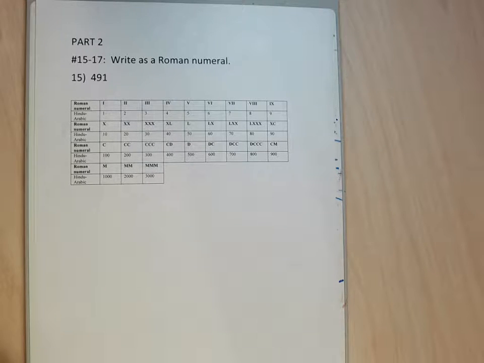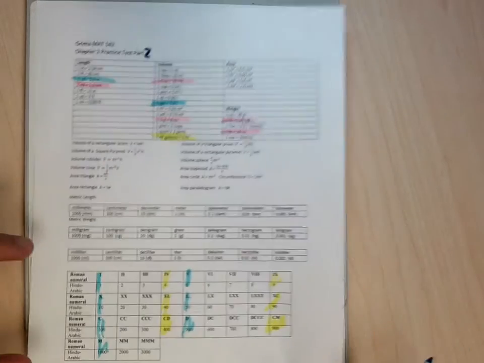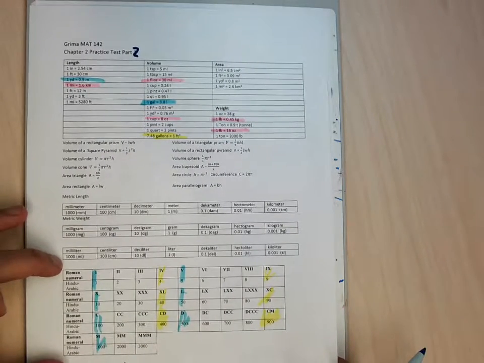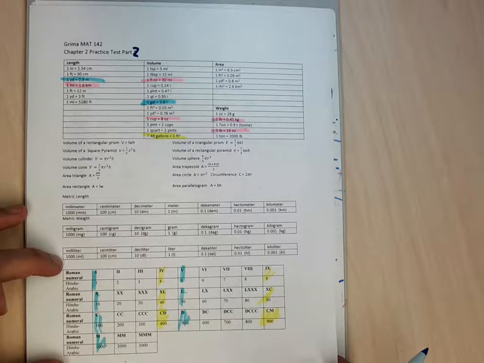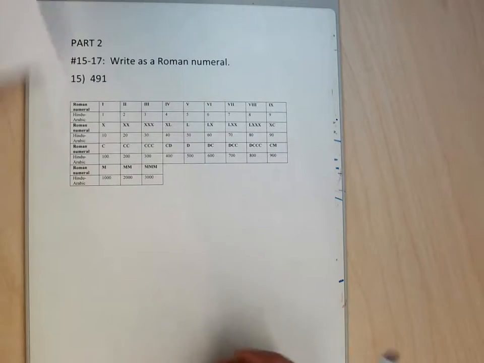So for part 2 of this test, we're dealing with the Roman numerals and the bases. And on my sheet at the front of this test, I'm going to give you all the Roman numerals that you need. The first few problems ask us to write something as a Roman numeral, and that's probably the harder part. Actually, that's the easier part, isn't it?